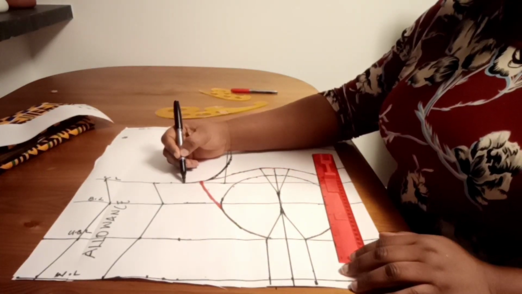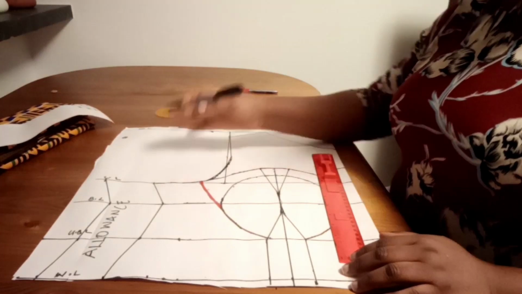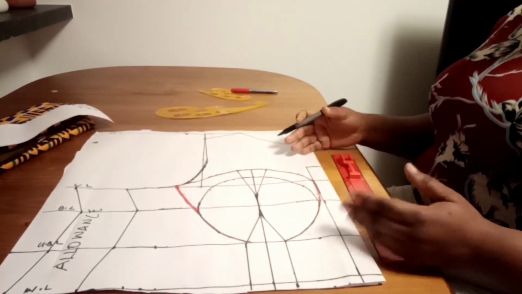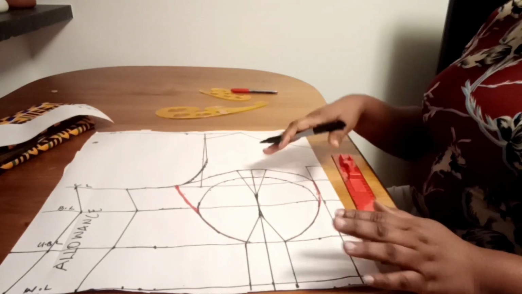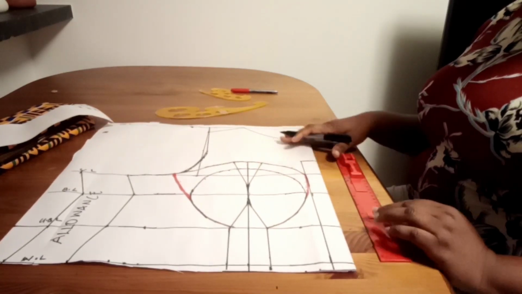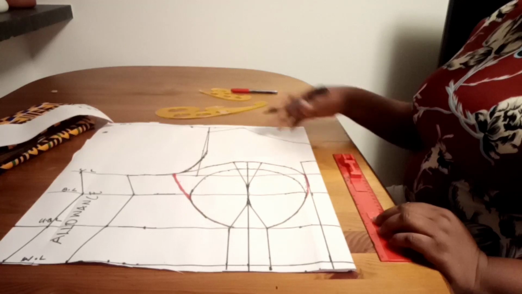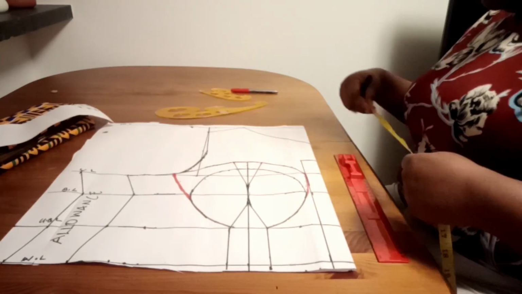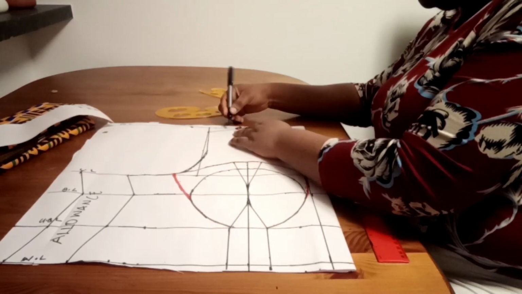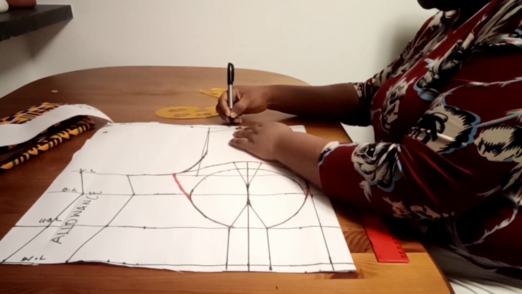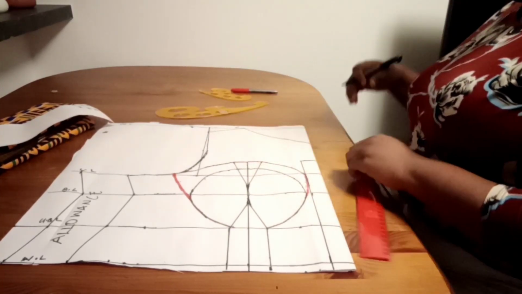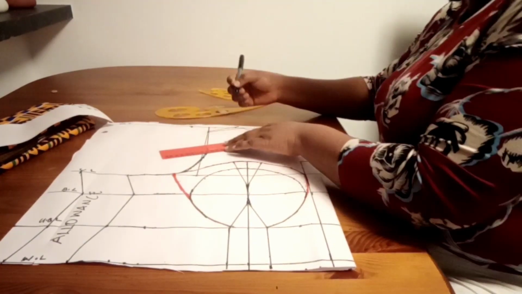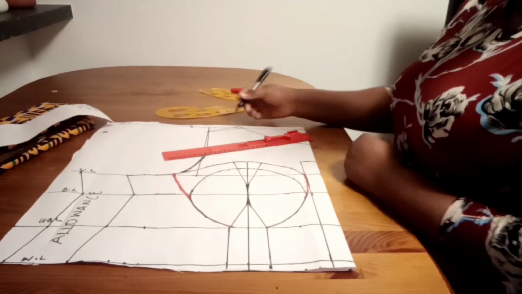After connecting the armhole, we'll then cut out. Before I cut out, I will note each side, so when cutting on my fabric, I won't make mistake. I'm going to label each piece. After cutting it out, you can see that I label it, and this is the outcome of the blouse.